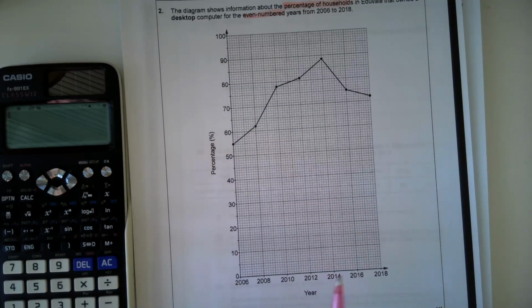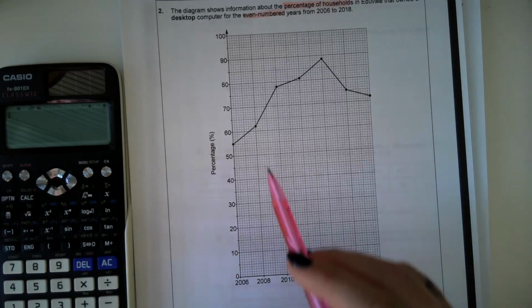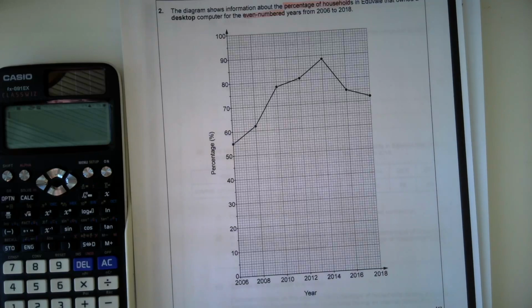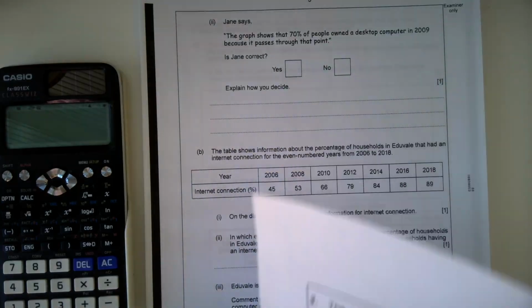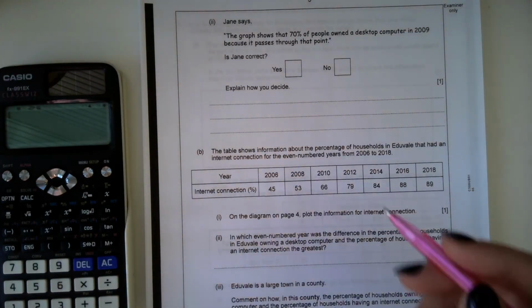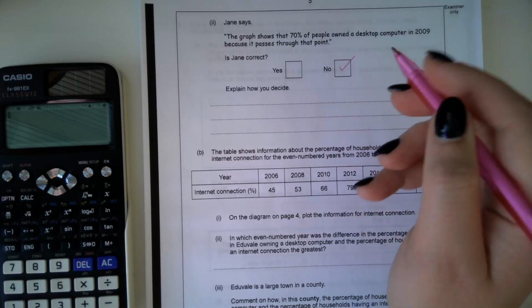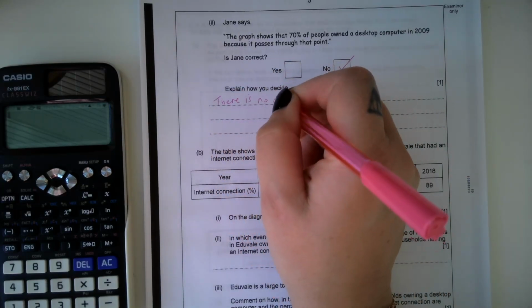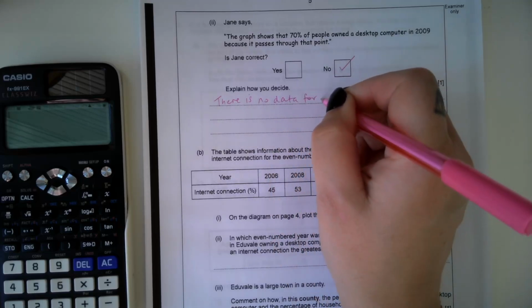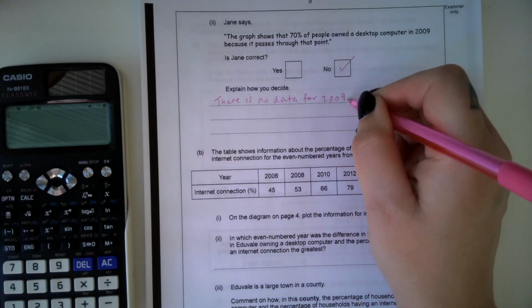We've only plotted the data for the even years. So the lines that join up these points don't really have a value. Okay, they're just showing us the trend of the data. So that's what I'm going to say. I'm going to say that Jane is not correct because there is no data for 2009.